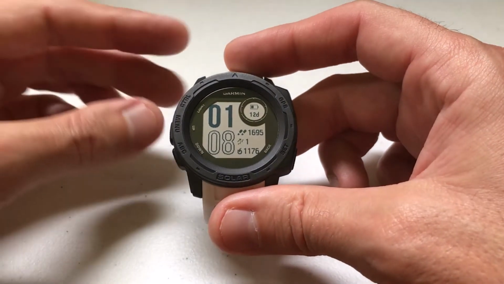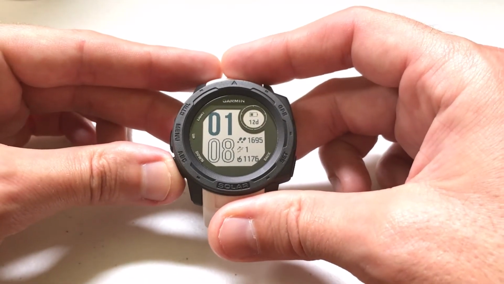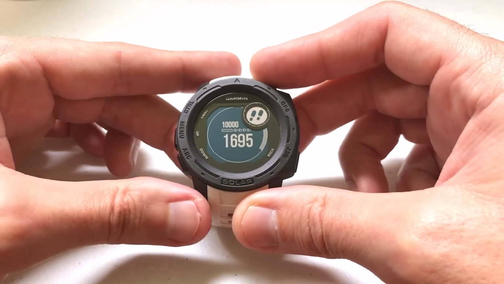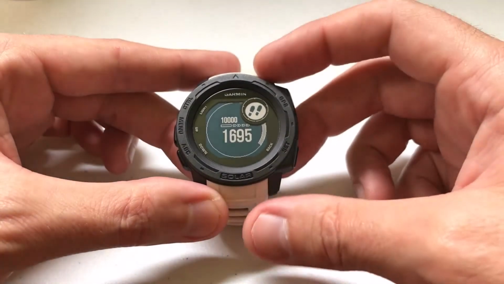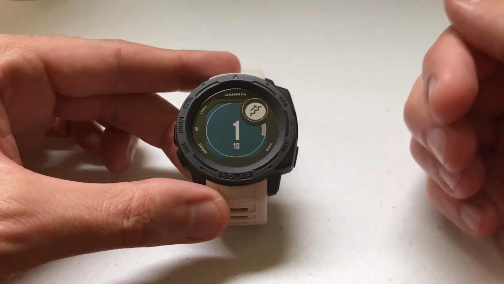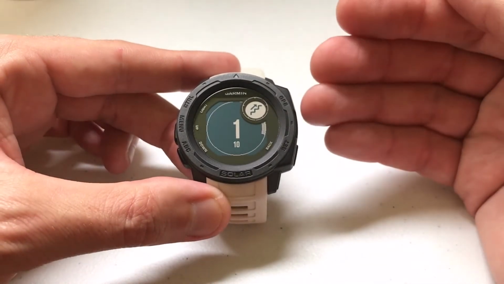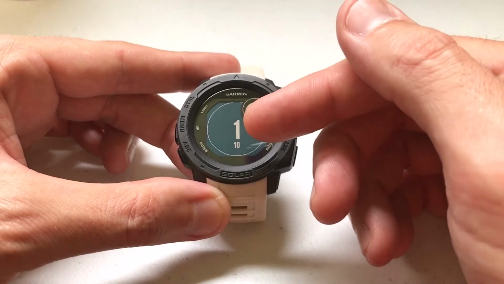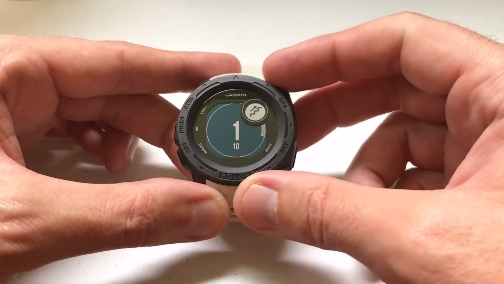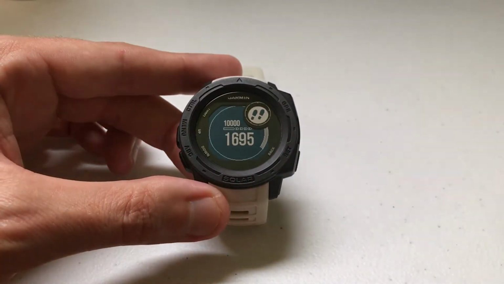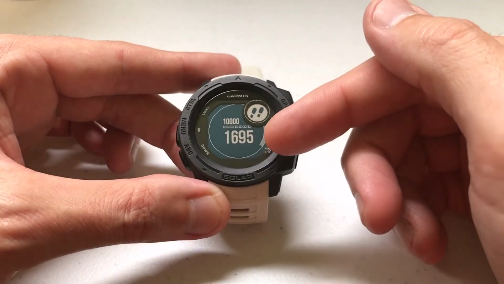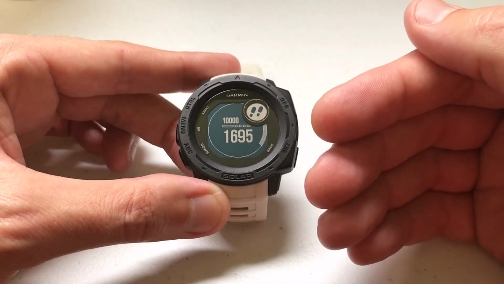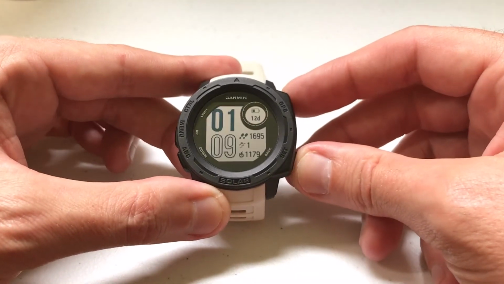Well, I've got a couple different options. I could go install individual widgets for each of those. So for example, here's my intensity minutes. That's a widget. Here's my steps for the day. That's another widget. Here's my floors climbed. That's another widget. So the good thing about the widget is it'll give you some details. For example, floors climbed is showing me I've got 1 out of my goal of 10. And the steps is showing me I've got 1,695 out of my goal of 10,000. If you don't care about that stuff, you can install what's called the My Day widget.